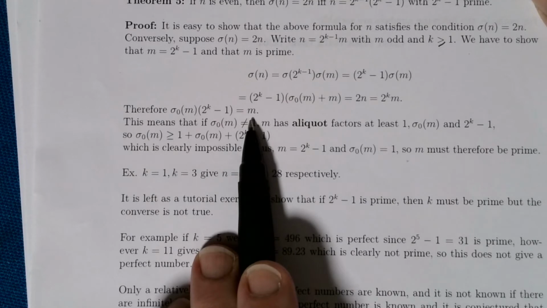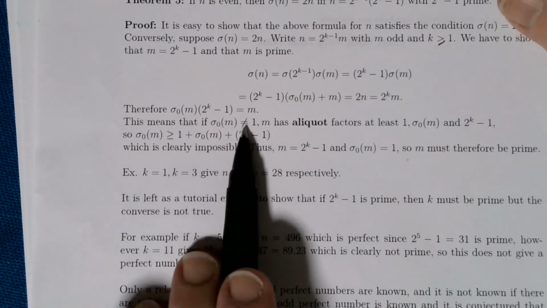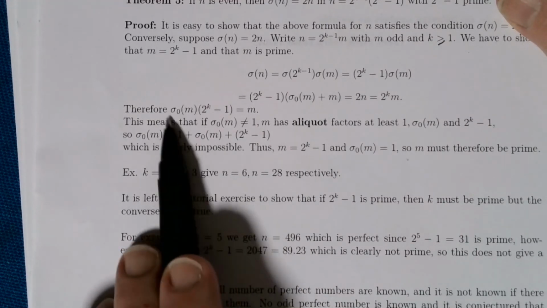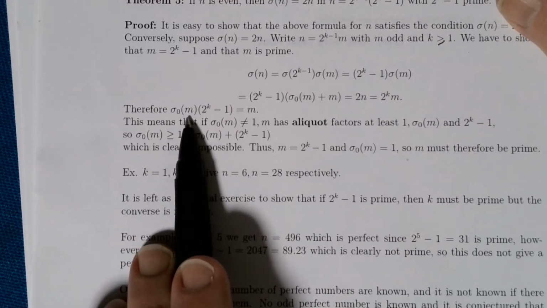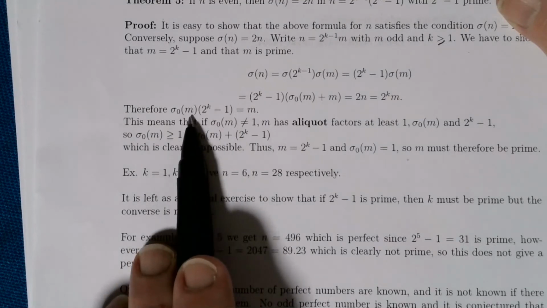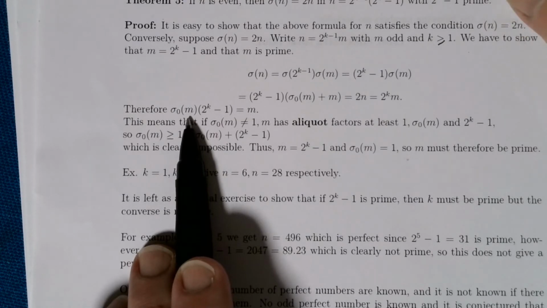Now, we just enjoy that equation for a moment, and firstly, we note that I want to try and prove that this sigma 0 of m is 1, and that will do two things. It'll give me m is in fact 2 to the k minus 1, which is what I want. And if sigma 0 of m is 1, then that means this m has to be prime, because it's only got one factor, which is 1.